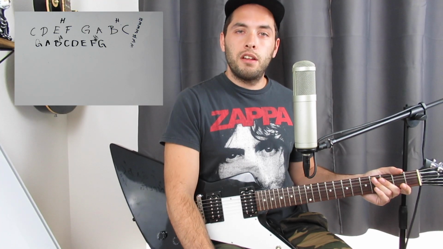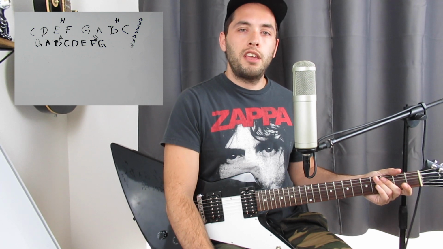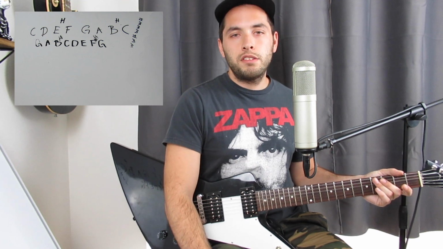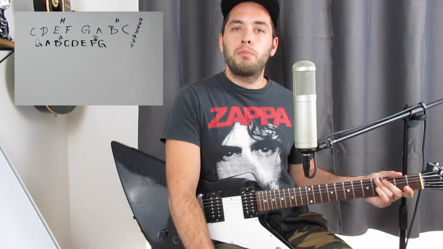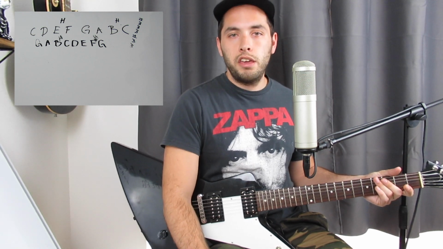So you can take that scale and move it down, and you'll notice that you're playing the same exact shape. So you can move these scales around and essentially play any major scale, and that's because you're playing the same intervals no matter what key you're in.